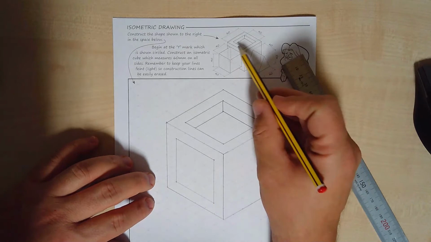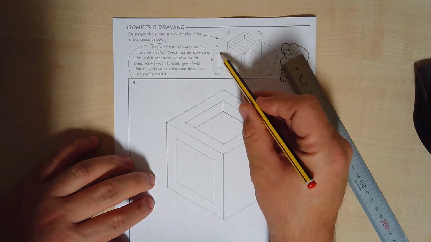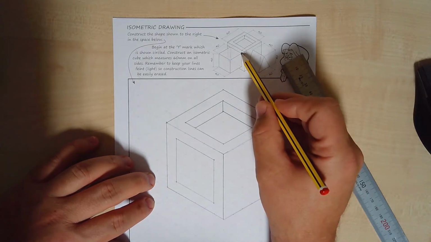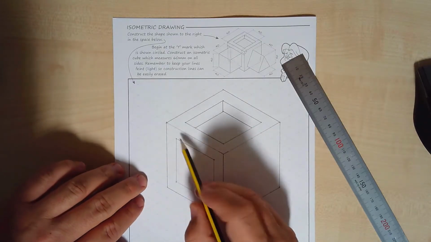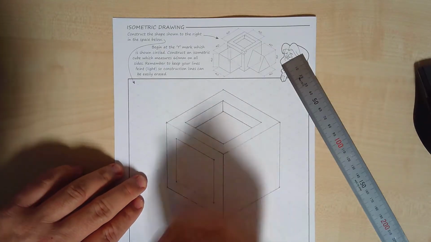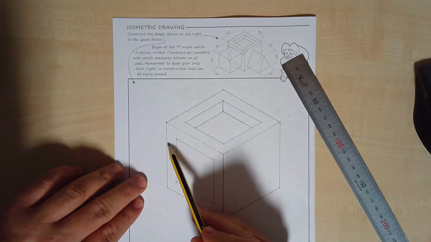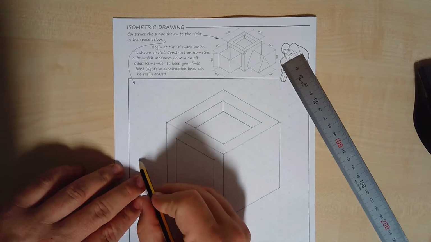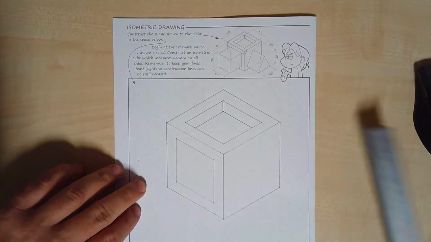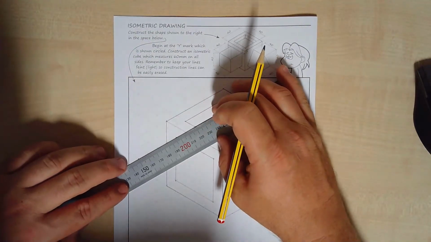So once we've got this basic rectangle, we're going to project out a line 40mm from each corner of the rectangle we've drawn. So again, using the grid lines coming out. So I'm going to start at this top point here. I'm going to come out 1, 2, 3, 4. Put a little dot there. I'm going to add that line on.